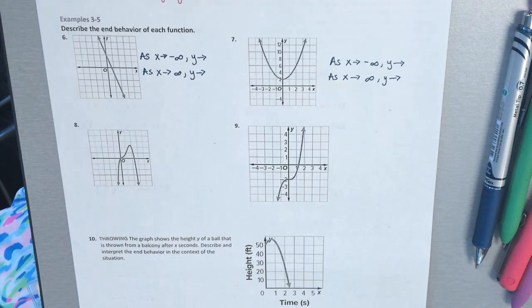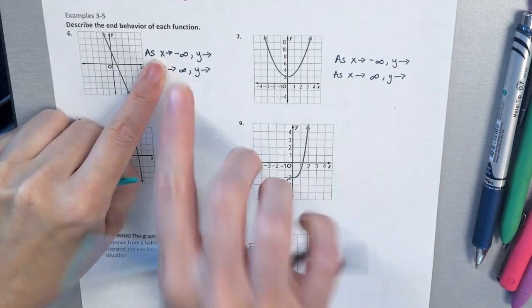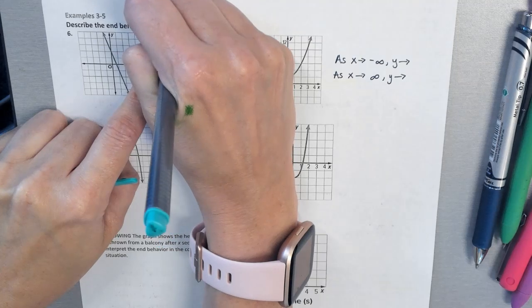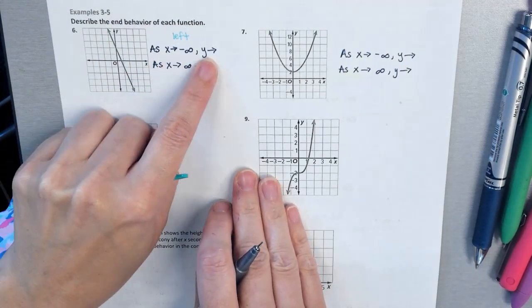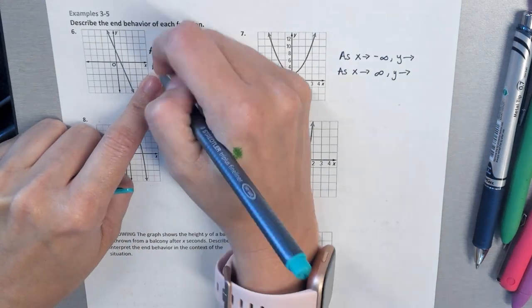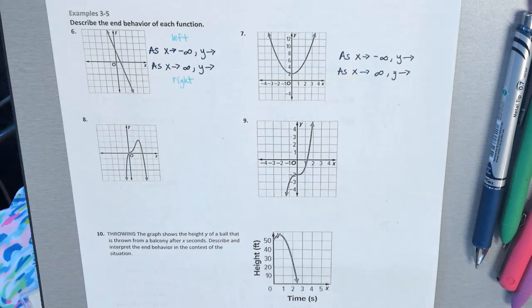What this is telling you is on the left side of your graph, you're going to say what y is doing. On the right side of your graph, you're going to tell me what y is doing.